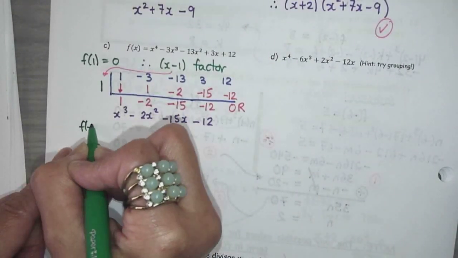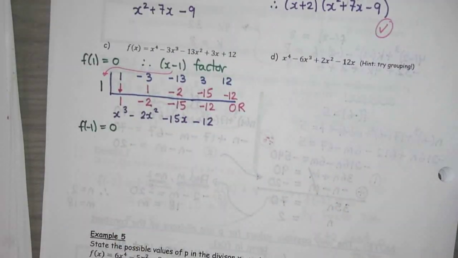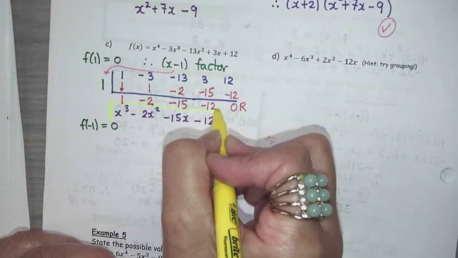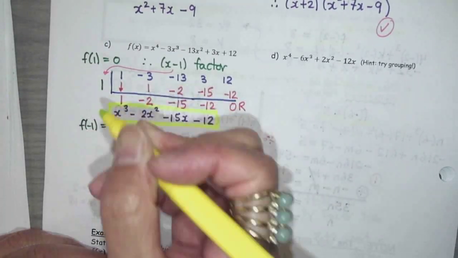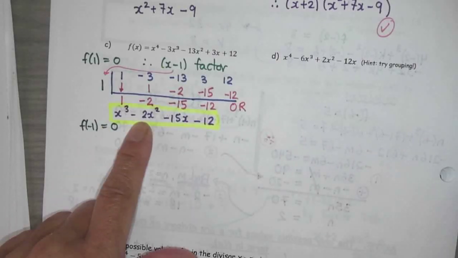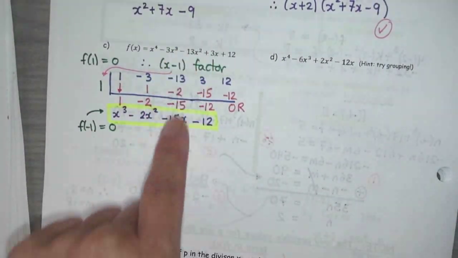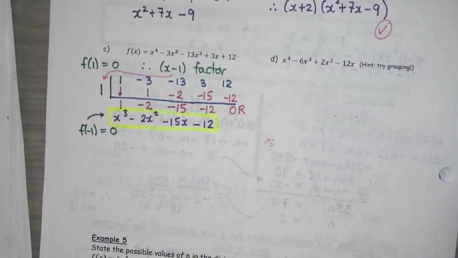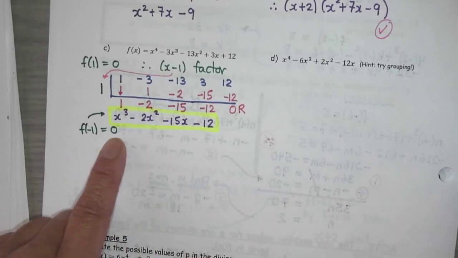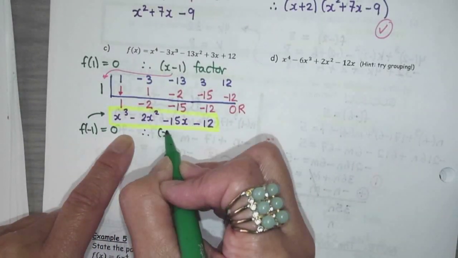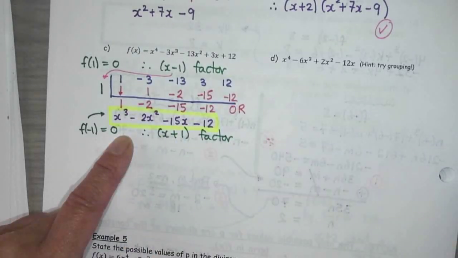So you try it again. You go f at negative 1 equals 0. For this one, I plugged it into here. So this is my new question. So I go, okay, this is my new question. So starting from here, I tried f at negative 1 into here, okay? Not back into the original, otherwise we keep checking the same first one. We're going to keep getting 1 back again, right? So check it in my new one. I checked it in here, and it does work. So therefore, x plus 1 is now a factor into my new question.